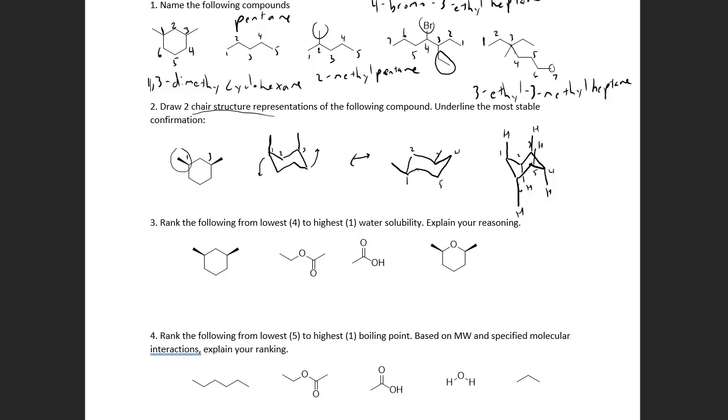So let's do the up equatorial positions. Those are going to be at the carbon where the down axial hydrogens are. So for the up equatorial hydrogens, I'm going to draw this line out, and that line is going to be parallel. So that carbon-hydrogen bond is going to be parallel with carbon 2, 3 on this ring.